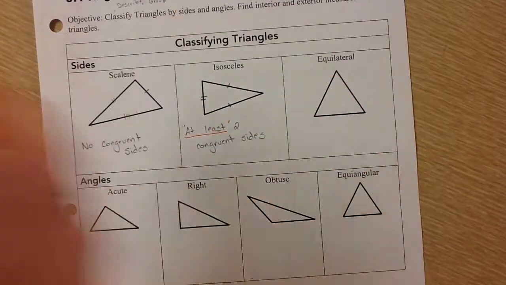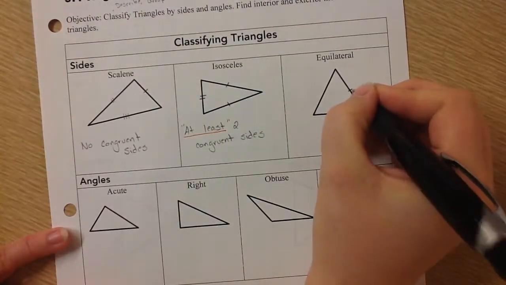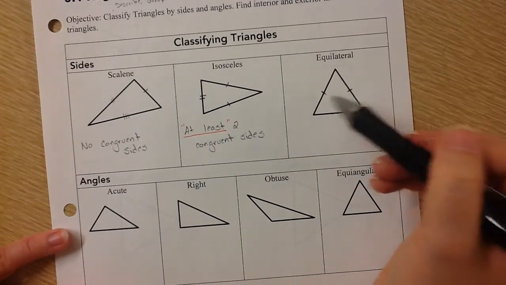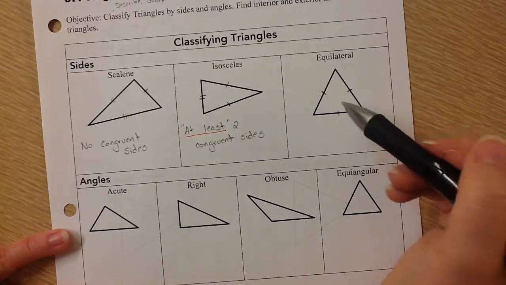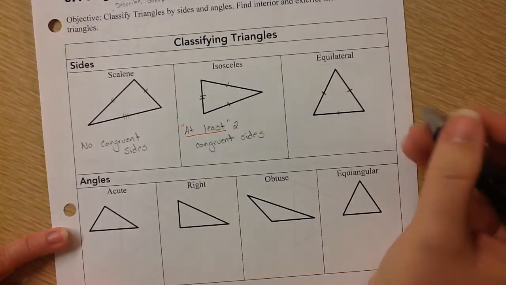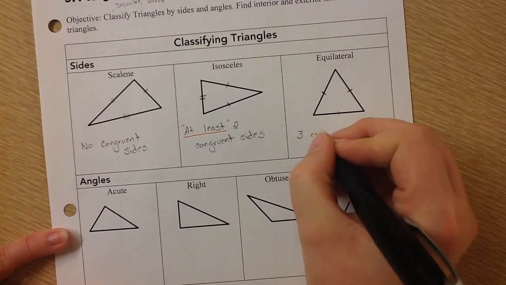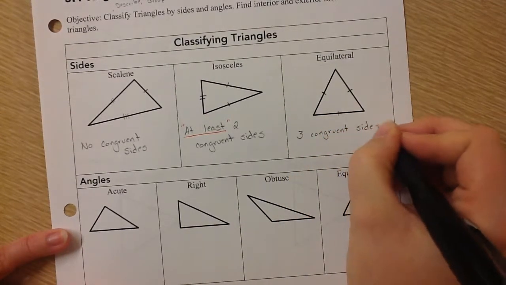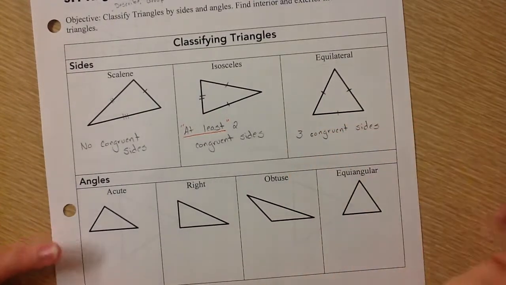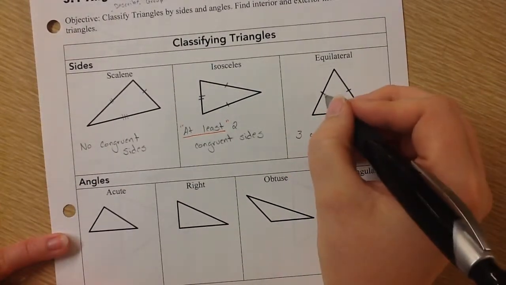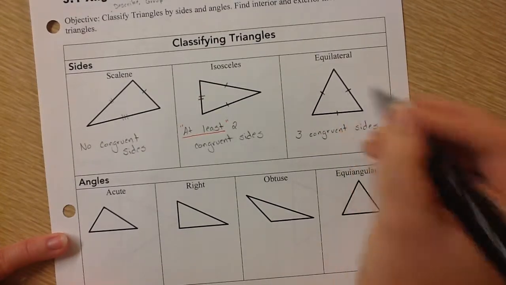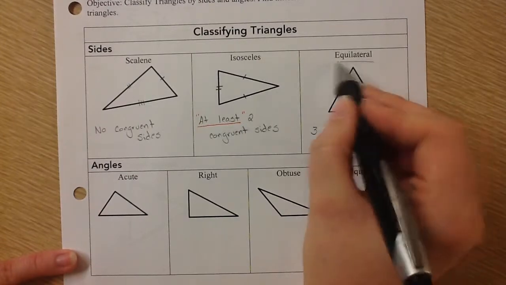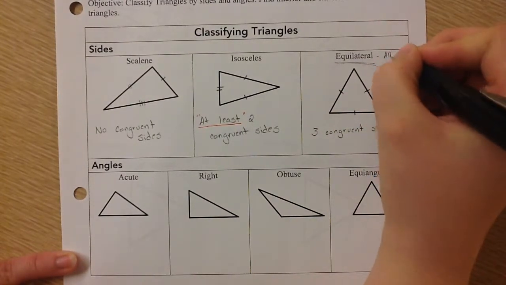The reason that this "at least" is a bit of a controversy is, with at least 2 congruent sides, if all the sides are congruent, like in this one here, we could then also call this isosceles because it has at least 2 congruent sides. But to be more specific, we call it equilateral. Equilateral has 3 congruent sides. Anytime I call something equilateral, that means all of the sides are the same. So I can have an equilateral pentagon. It means all 5 sides are the same. Equilateral just means all sides congruent.